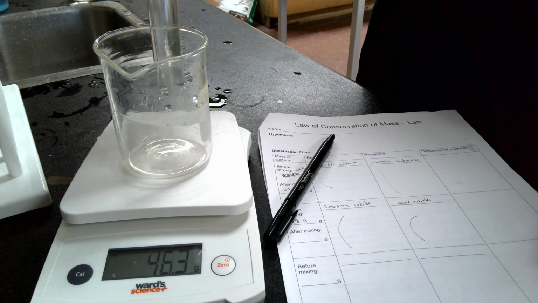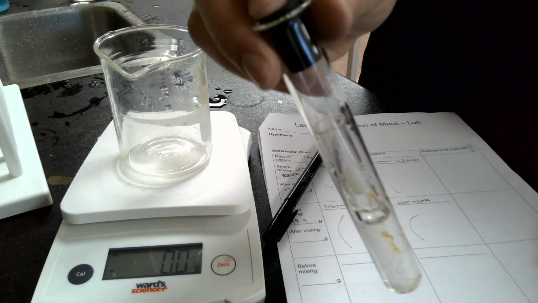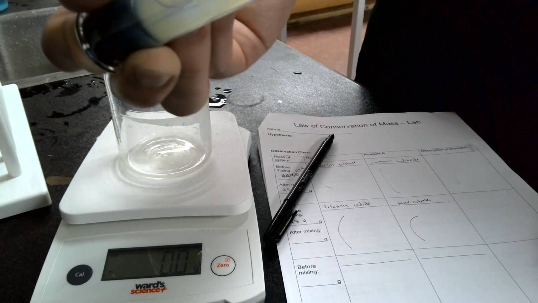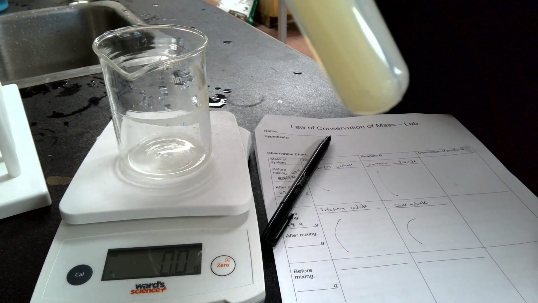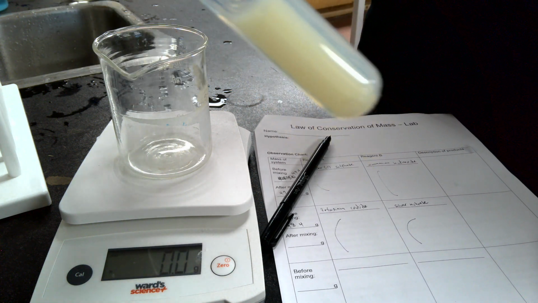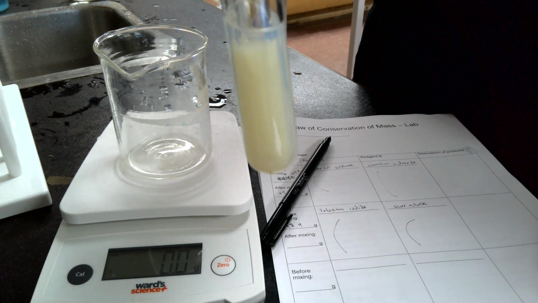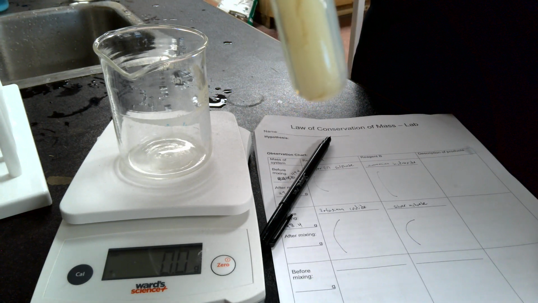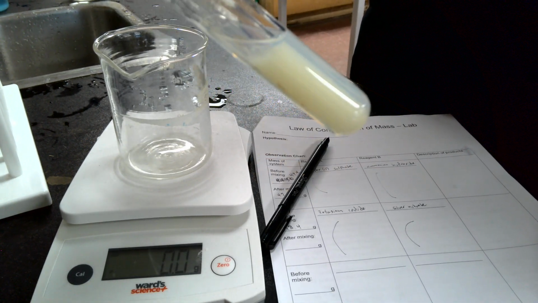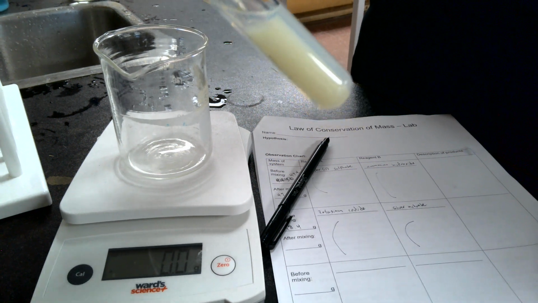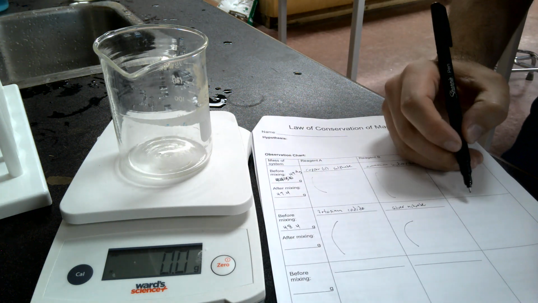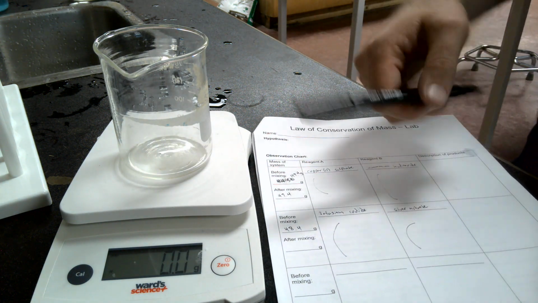Okay. Then we're going to take this. You are simply going to invert it and check out that reaction. There's a very clear reaction going on there. So what you'll be noticing there, that is also a precipitate forming. So you take your observations on that solution right there. You should be writing your observations down in this box right here on your chart.